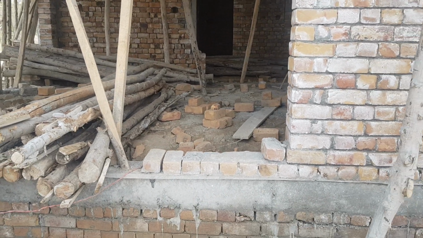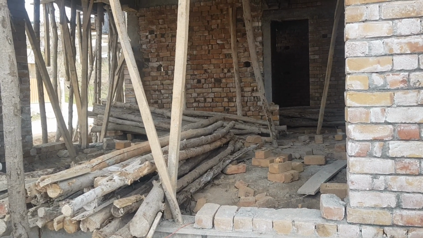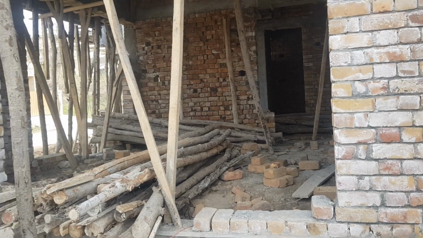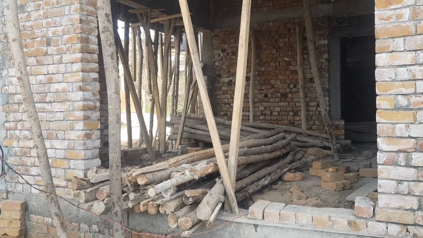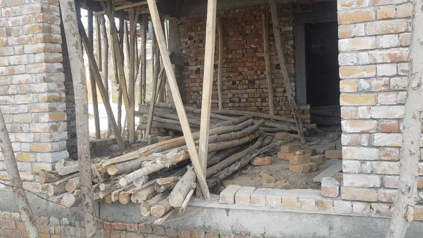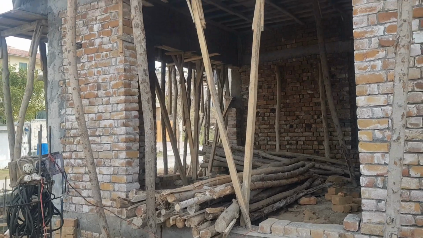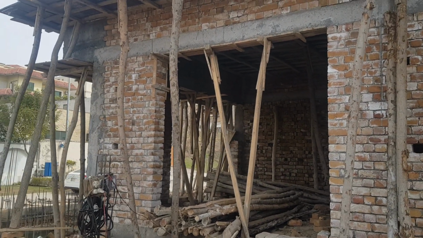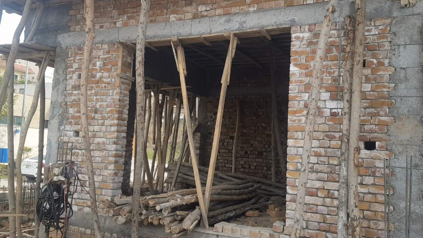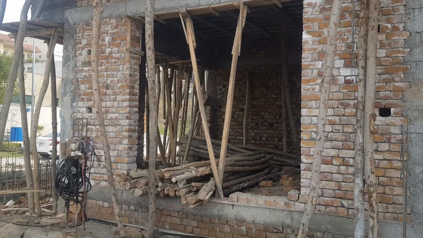That is the first difference between normal windows and the French window: the French window can be used as a door. And the second purpose of this French window is that much more light enters this house or this hall because of this French window. Because it has more area, more natural light is going to go inside the house.